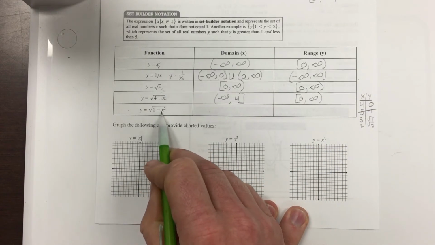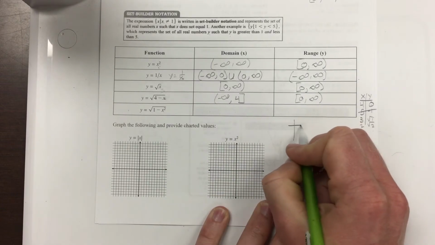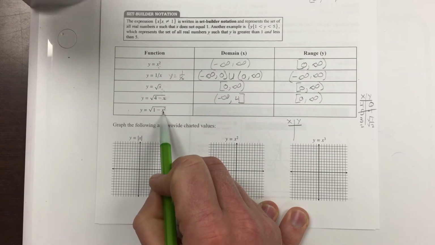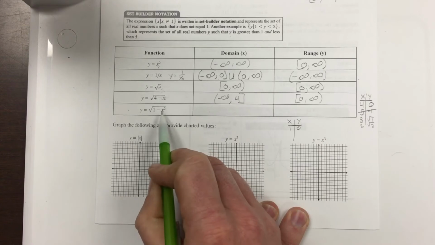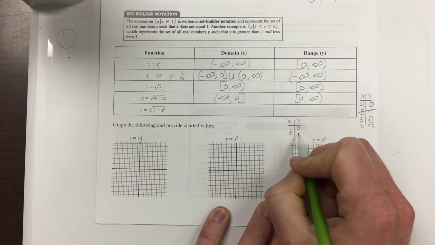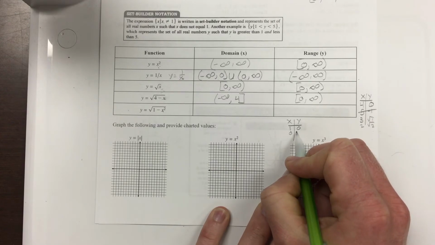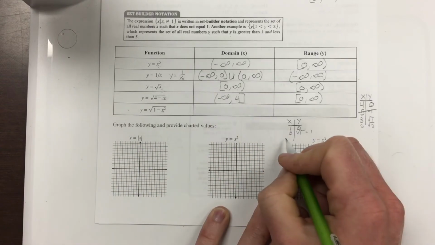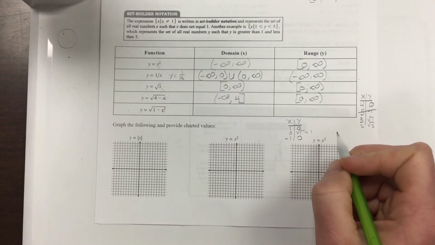Now let's look at square root of 1 minus x squared. So 1 minus x squared, make another t-chart here. Let's see here. If I plug in a 1, that's going to give me 0 in there. If I plug in a 0, that's going to give me a 1. So I get square root of 1, which equals 1. If I plug in a negative 1, I square the negative 1, it's still 1, so that gives me a 0 again. Can I plug anything else in there?